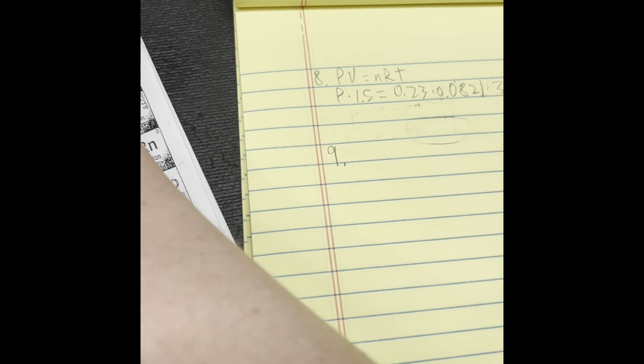Okay, sorry, my phone died and I had to restart the segment of the video. But I'm using PV=nRT to solve 8. When I plug in all the variables, it looks like this.